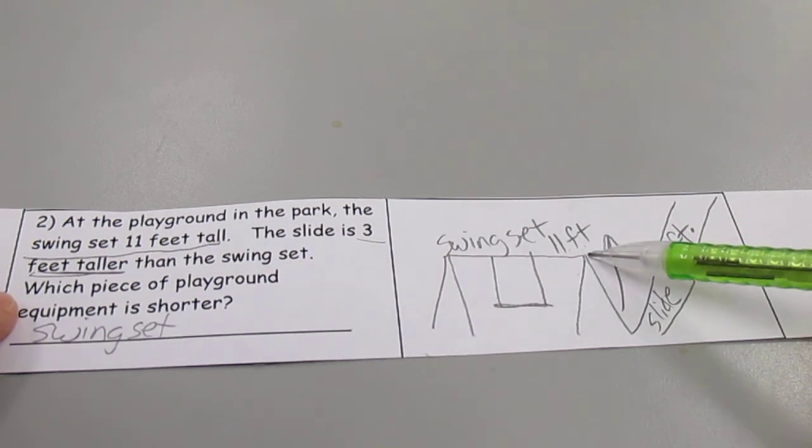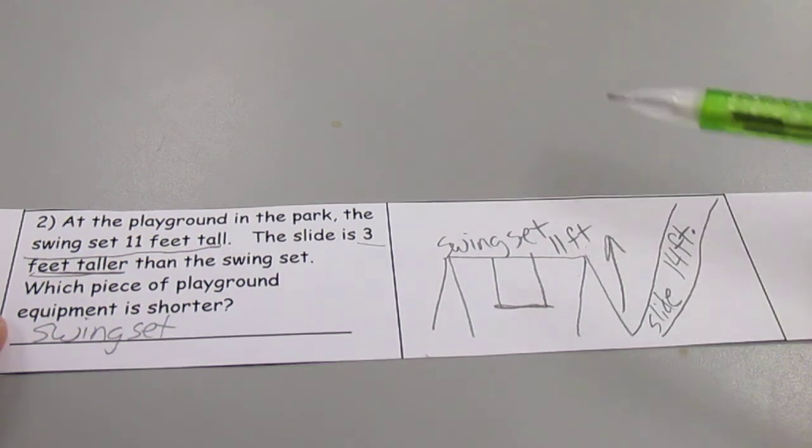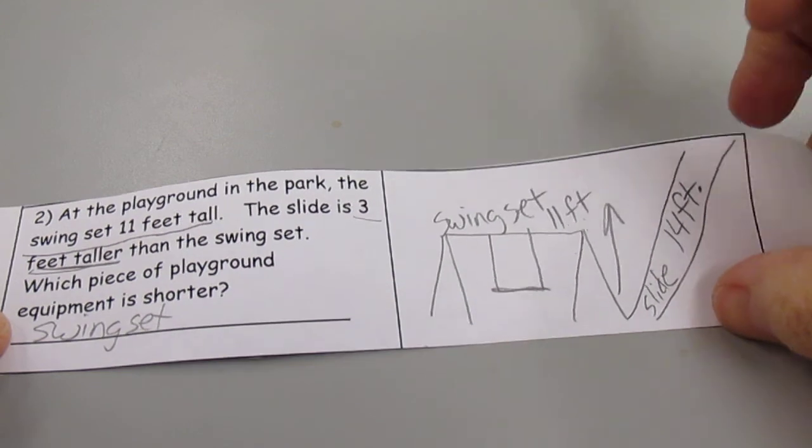If you said 11 feet, that would not be correct. It did not ask you how tall the shortest item was. It asked you which piece of equipment was the shortest. So swing set, we did answer the problem correctly.